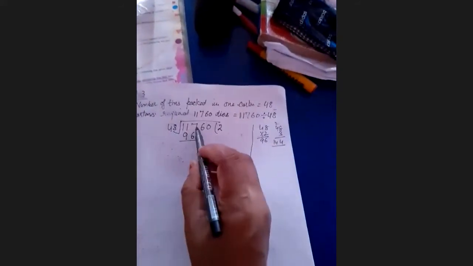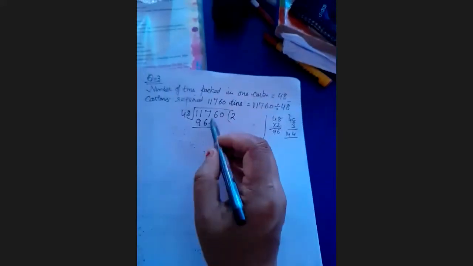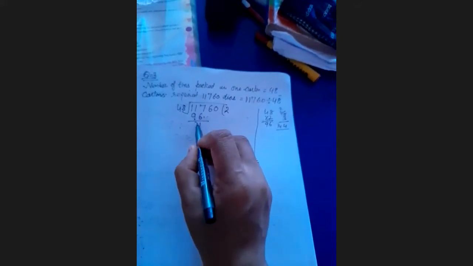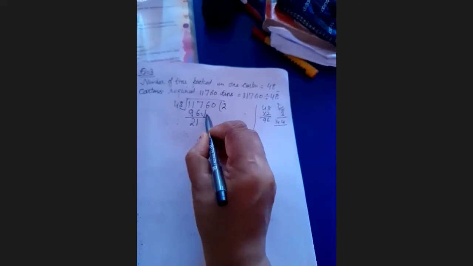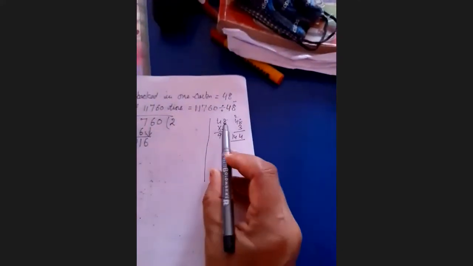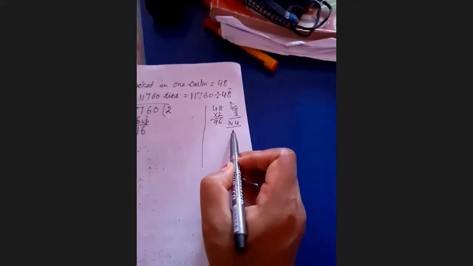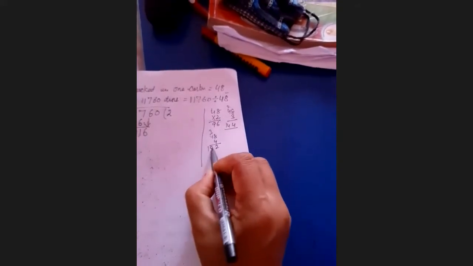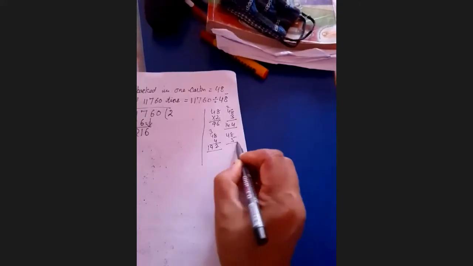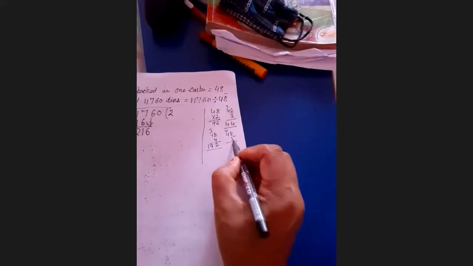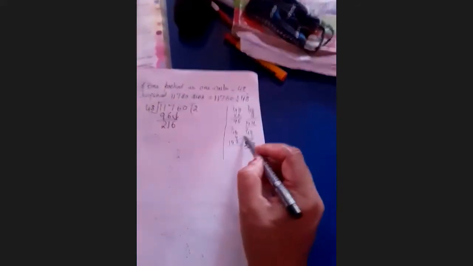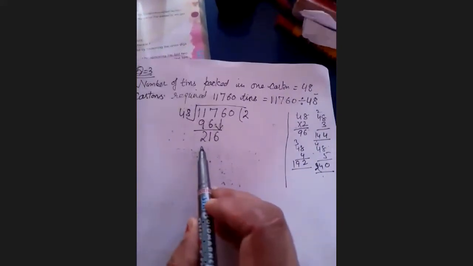Now 117 minus 96. 7 minus 6 is 1. 11 minus 9 is 2. And the next number is 6. Yes, friends. 48 2s are 96 and 48 3s are 144. Now 48 multiplied by 4 is 192 and 48 5s are 240, but our number is 216.